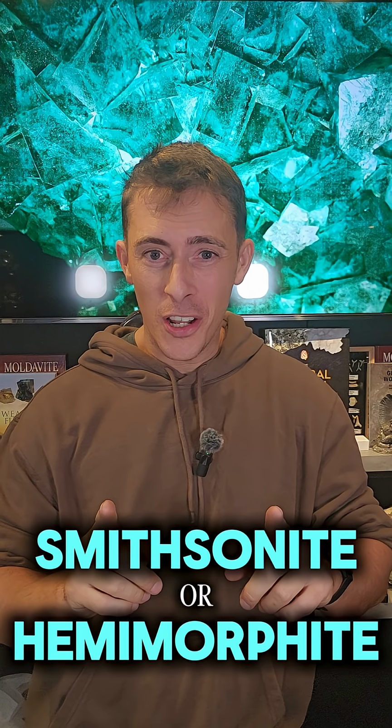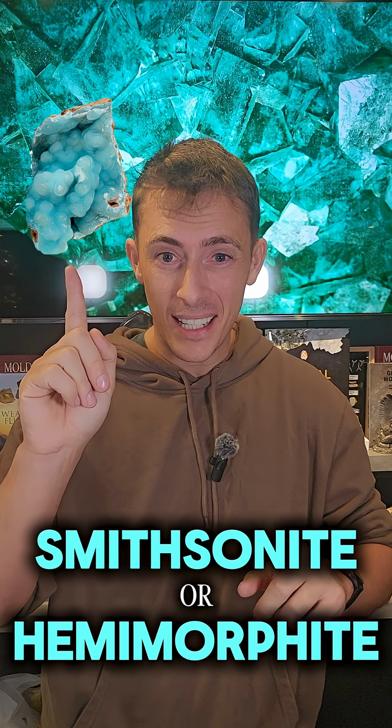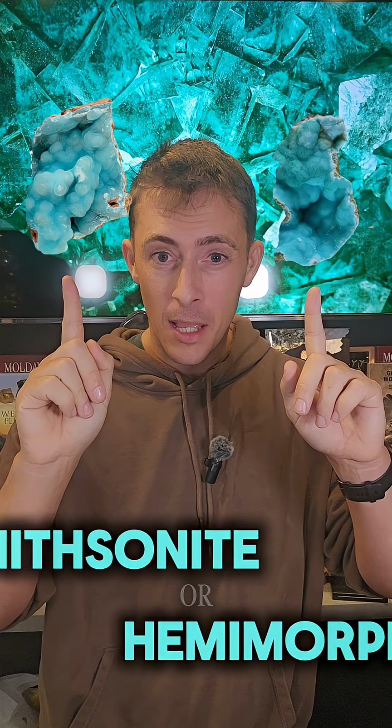In your collection, do you have Smithsonite or Hemimorphite? Because sometimes it can be difficult to tell the difference. Now, both of these are zinc minerals. Smithsonite is a zinc carbonate, whereas Hemimorphite is a zinc silicate.